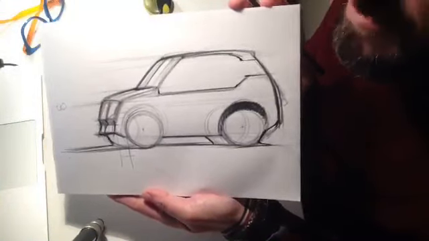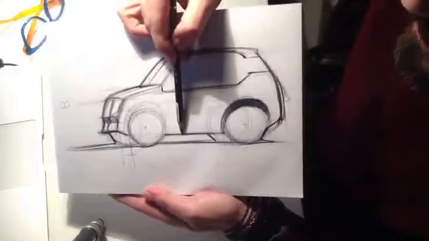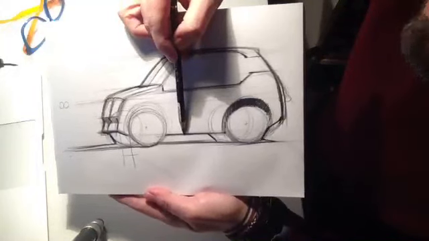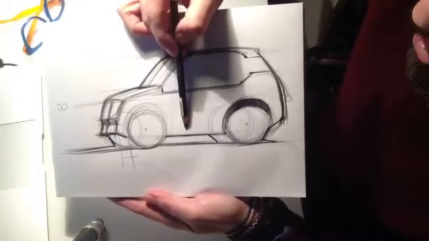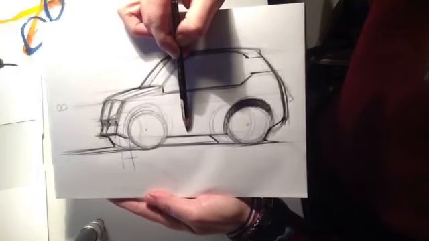Now, you know what I see here that is not still working well? This line, it is a little bit too low. I think it should go here. So you know what we do?